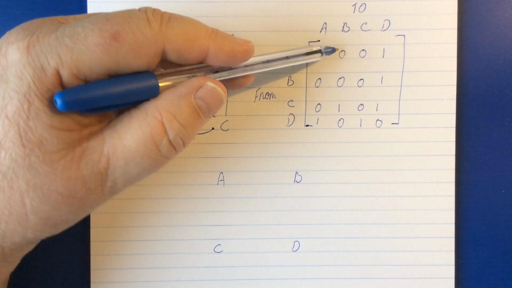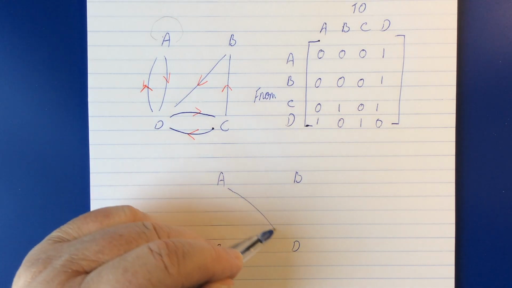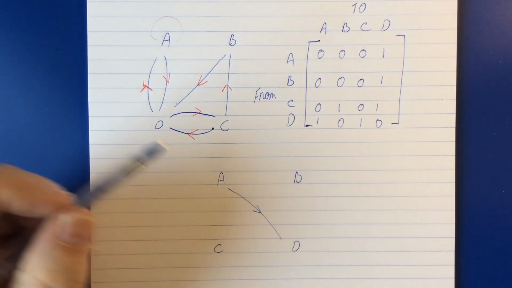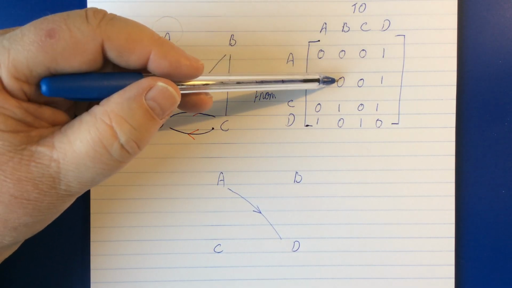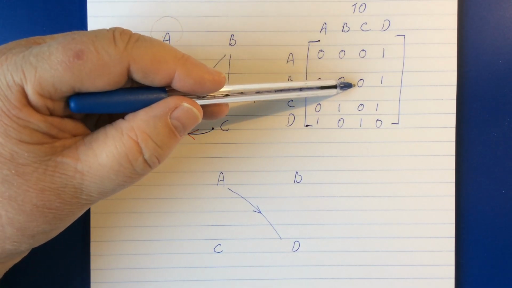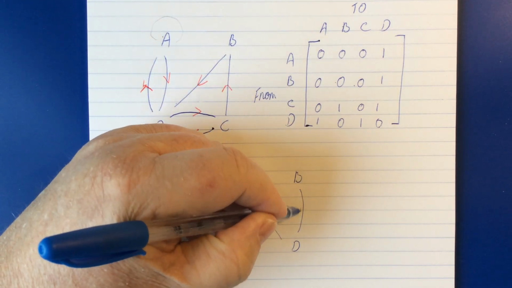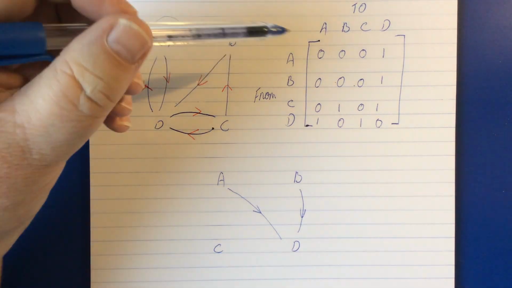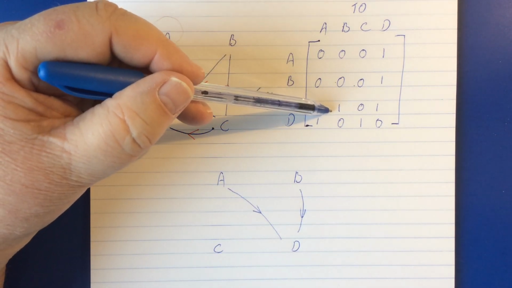A to B, nothing. A to C, nothing. A to D, 1. B to A, nothing. B to B, nothing. B to C, nothing. B to D, 1. C to A, nothing. C to B, 1.